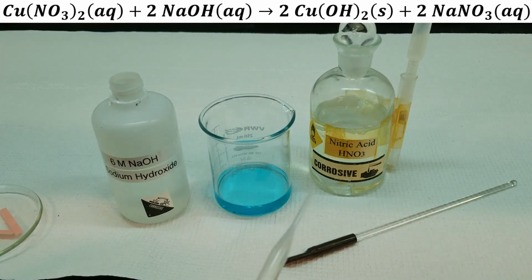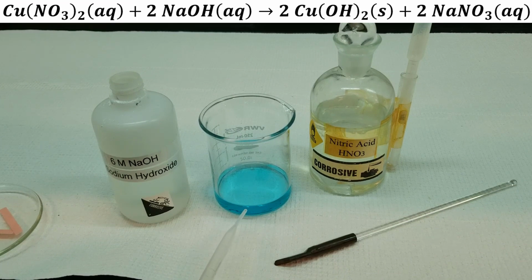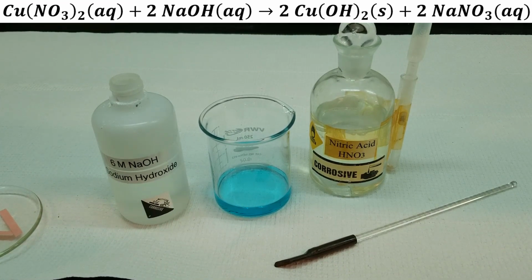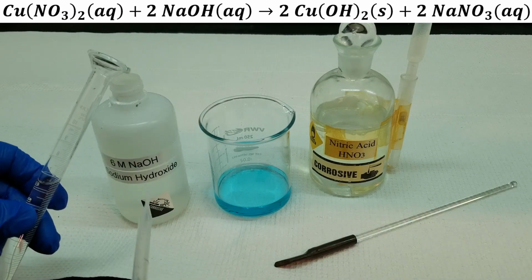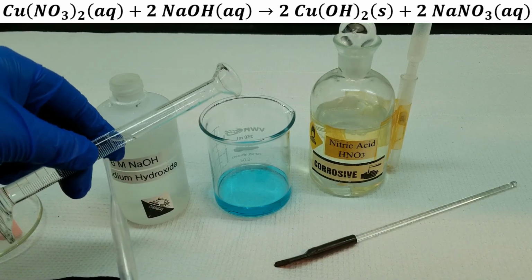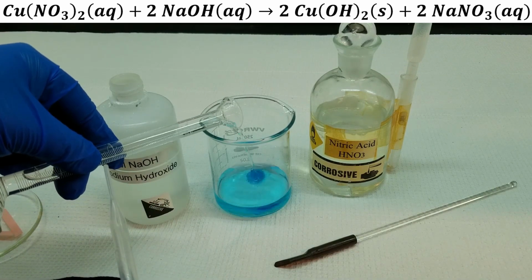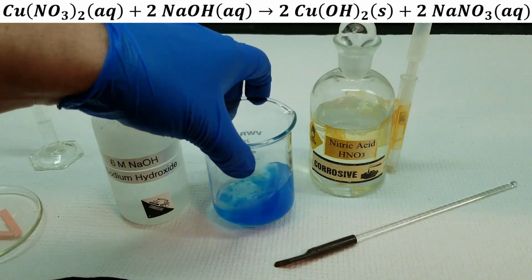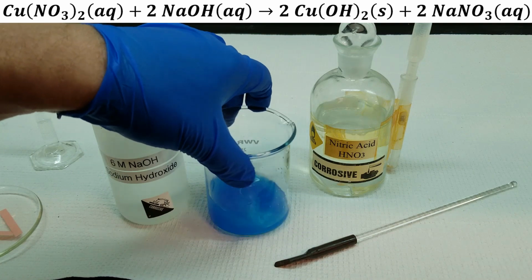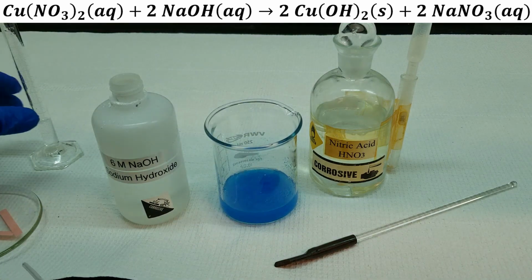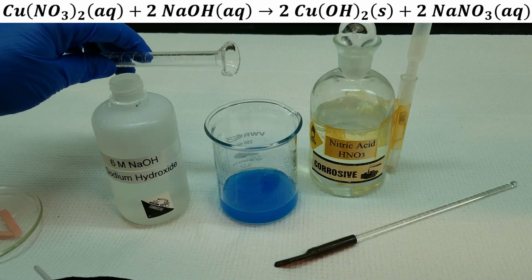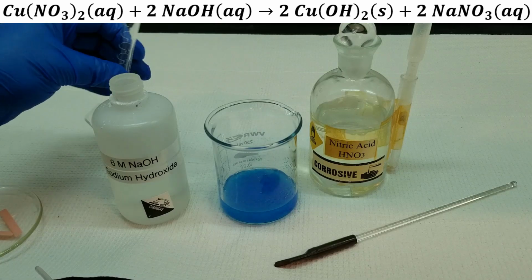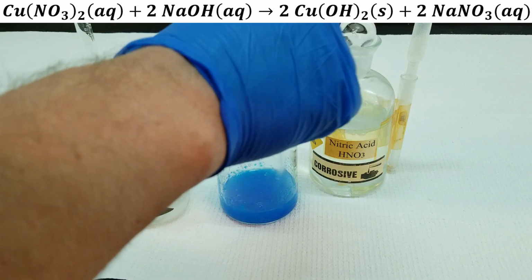Okay, this is our copper 2 nitrate. We used an excess of the nitric acid, so this solution is quite acidic. We're going to add some 6 molar sodium hydroxide to it. And initially, the acid and the hydroxide should destroy each other, and then we start to get a nice blue precipitate of the copper 2 hydroxide.